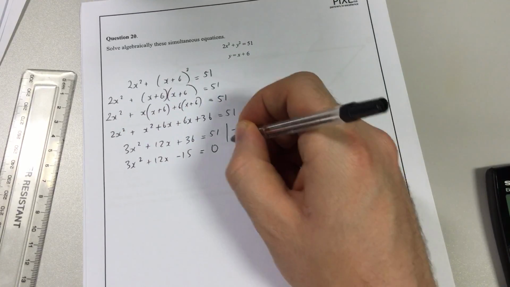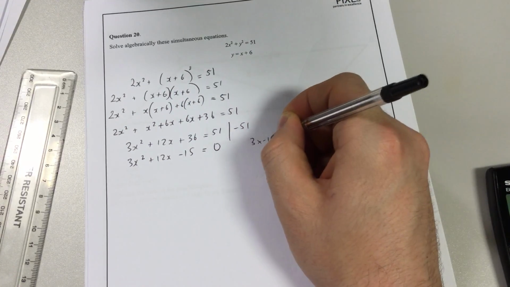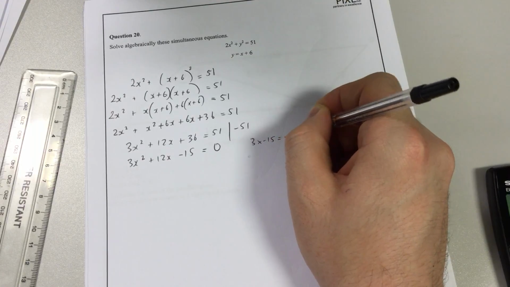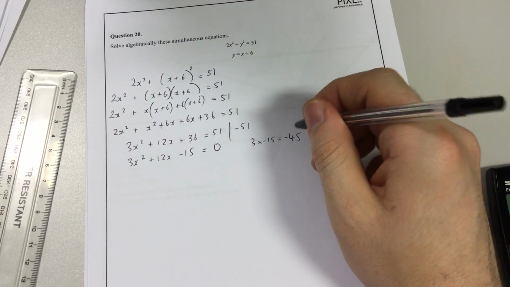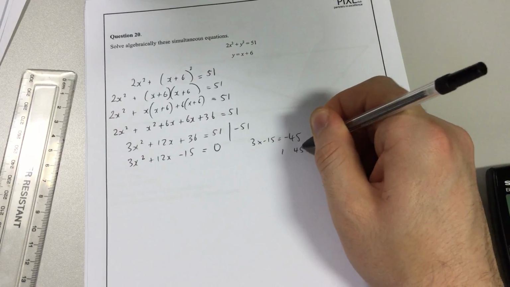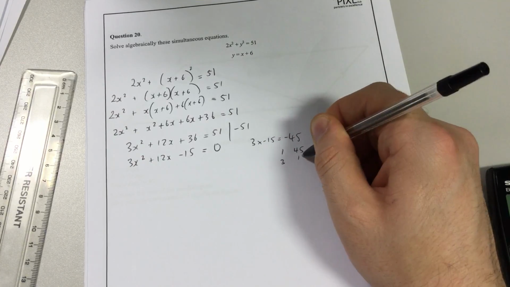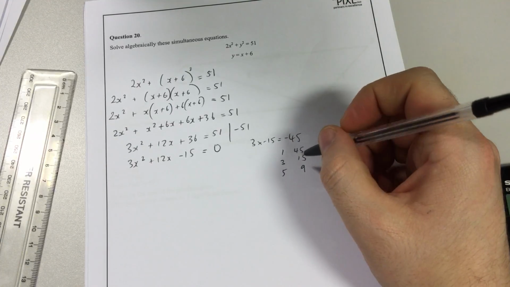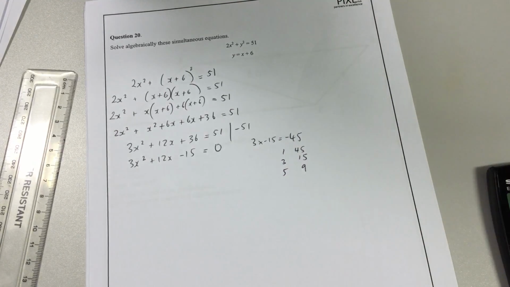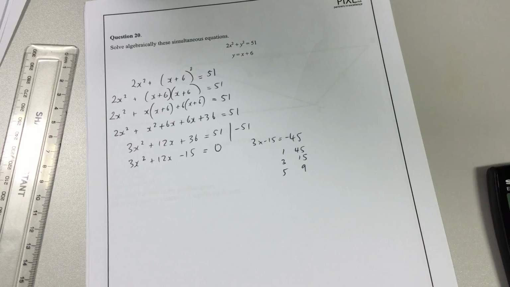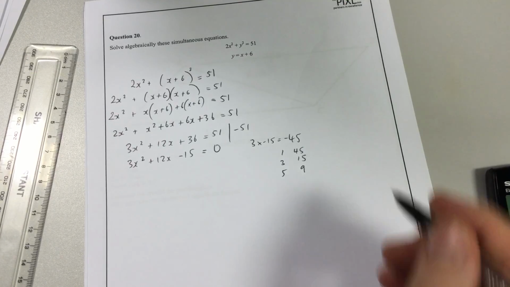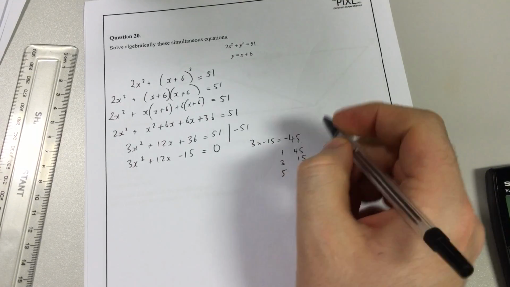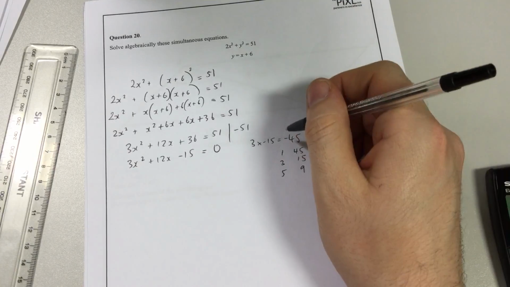So we'll do 3 times minus 15, it's minus 45. Okay, and then I'm going to do the factors. So 1 and 45. 2 doesn't work. 3 and 15. 4 doesn't work. 5 and 9. 6 doesn't work. 7 doesn't work. 8 doesn't work. 9, I've repeated myself, so I'm done. And that leaves these pairs, and I think I can do it because it's minus 45.